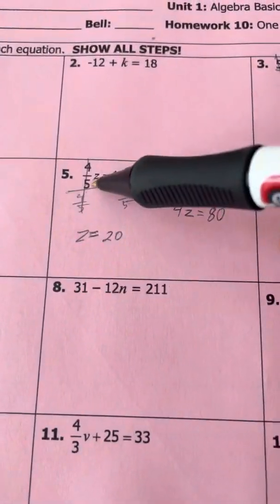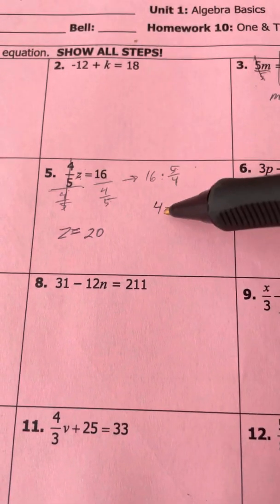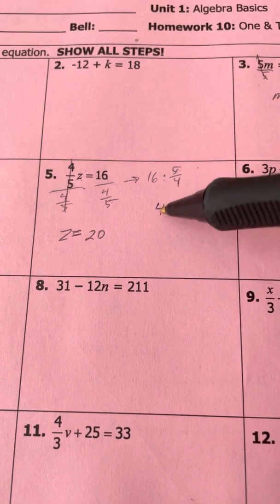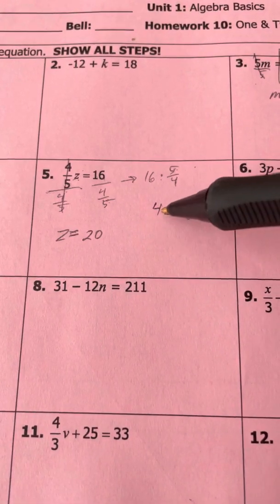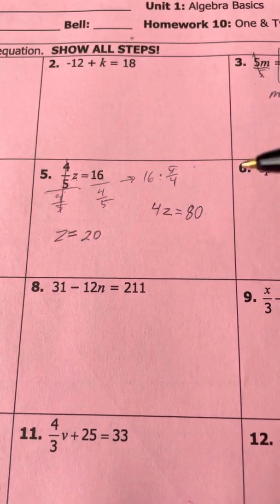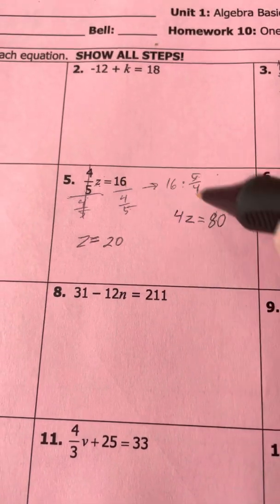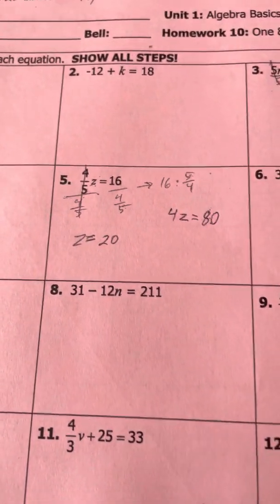Okay? I multiplied by 5 to get rid of this denominator. So on this side I now have 4z, because 4z over 5 times 5 just gives me 4z. And I do it to this side of the equation. 16 times 5 gives me 80.